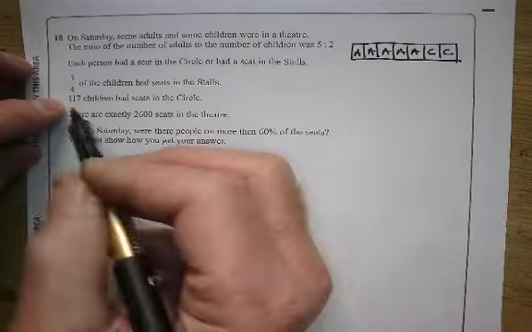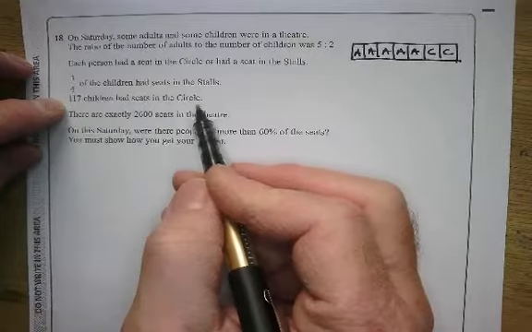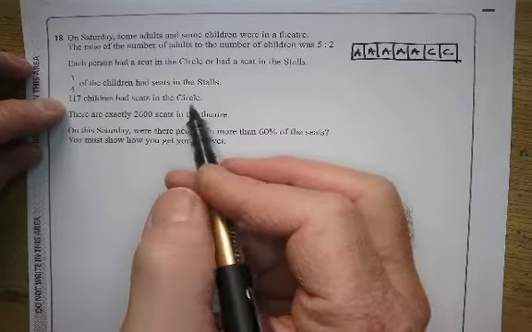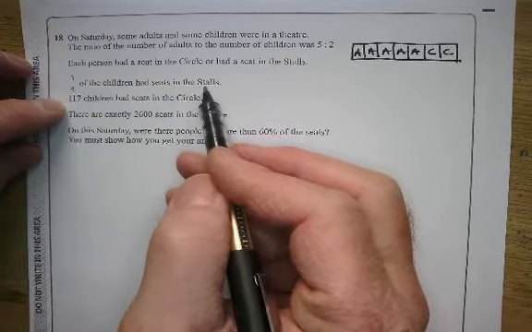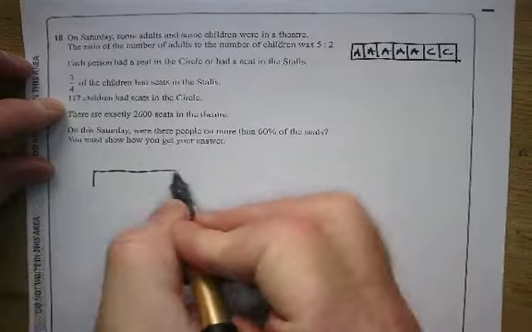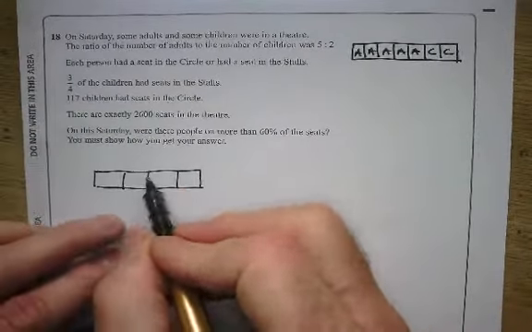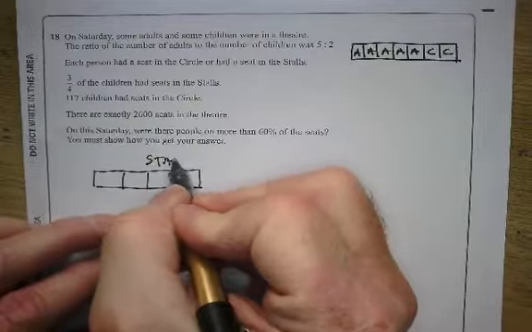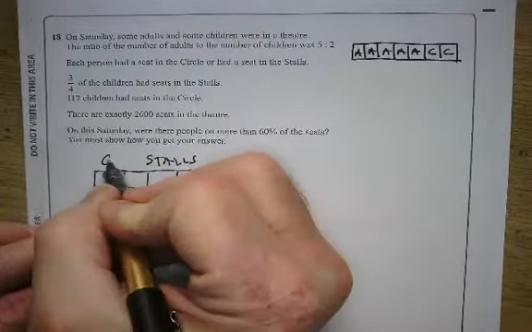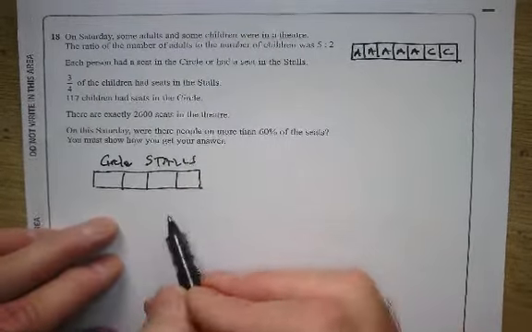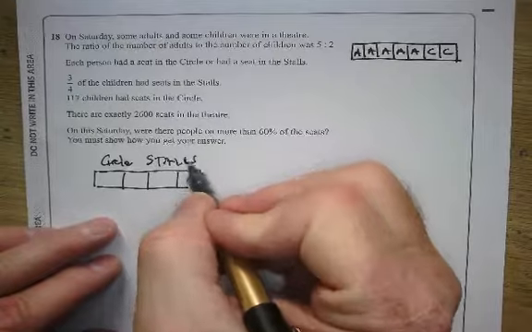Let's go back to this point here because it's quite an important thing. 117 children had seats in the circle. Okay, and we had 3/4 were in the stalls. So if I do another bar like this and say these are all my kids, 3/4 were in the stalls. Just by setting it out like this, it helps me understand how to do this.